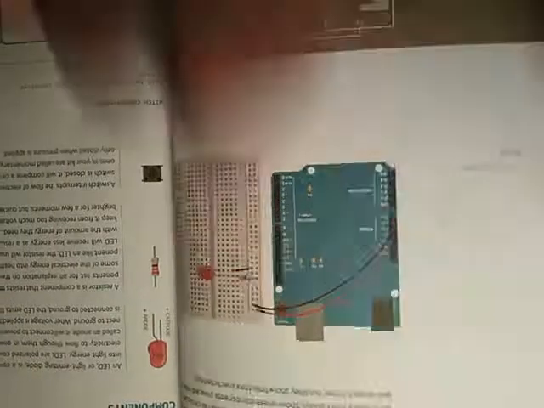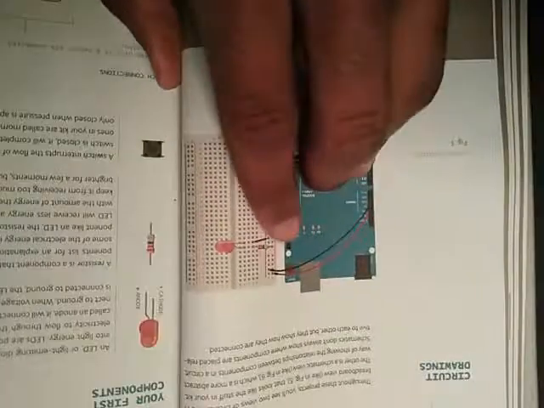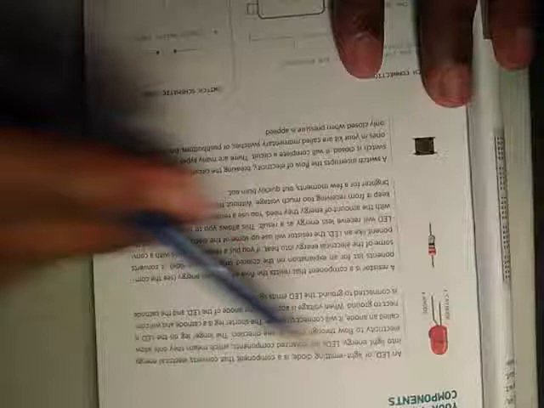Okay, your first components. We're going to need an LED, a resistor, and a switch. An LED, light emitting diode, is a component that converts electrical energy into light energy. LEDs are polarized components, which means they only allow electricity to flow through them in one direction.